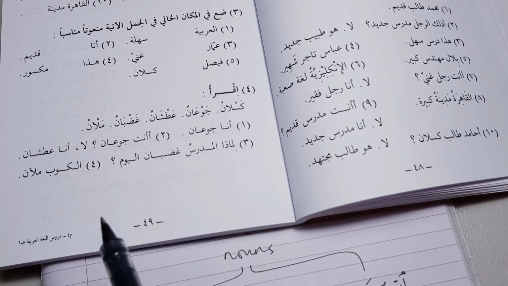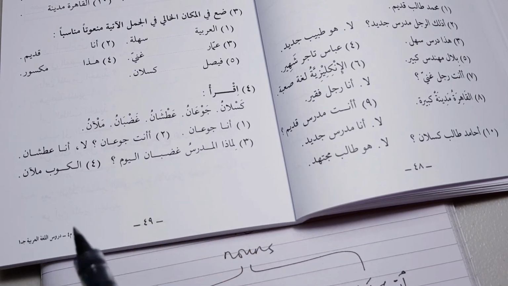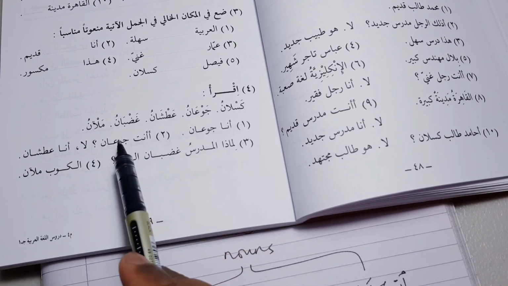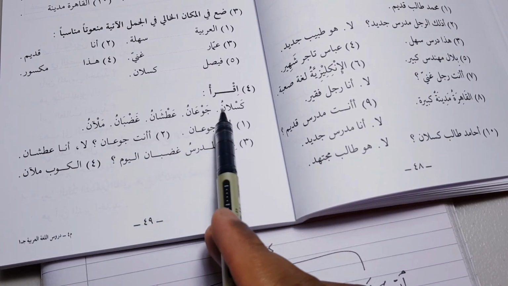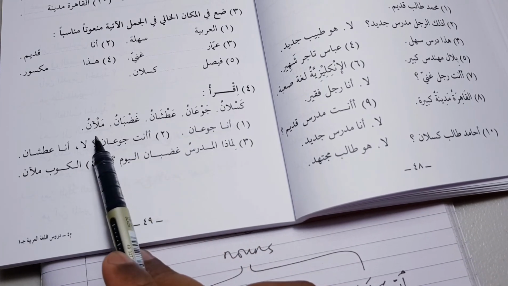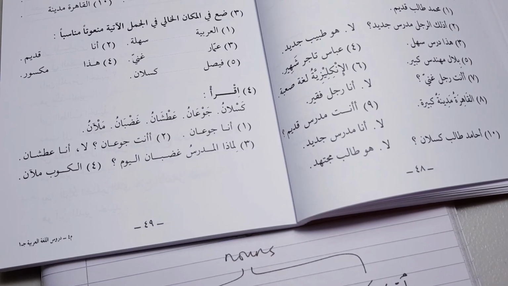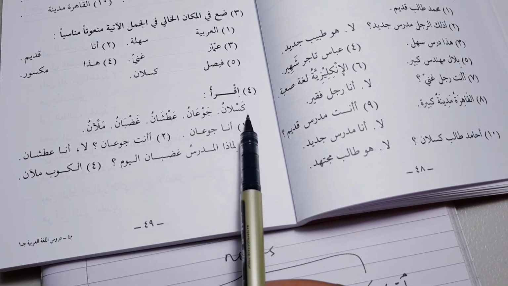Okay, 2 reasons. What are the 2 reasons? These words are sifat, they are descriptive words. Secondly, they have alif and noon added to the end. This is what is making them mamnu' min as-sarf, these 2 reasons.